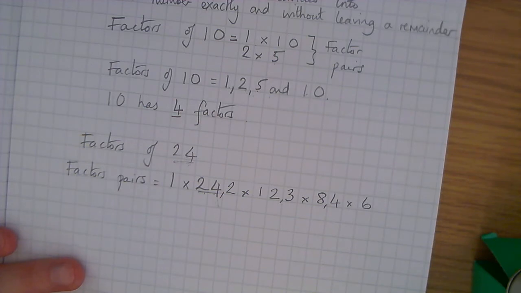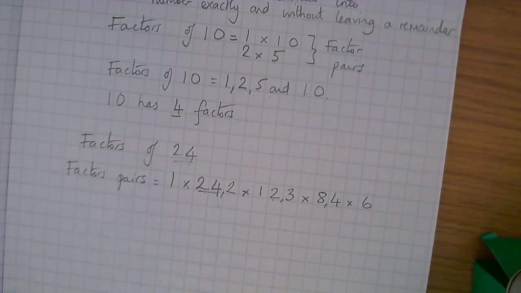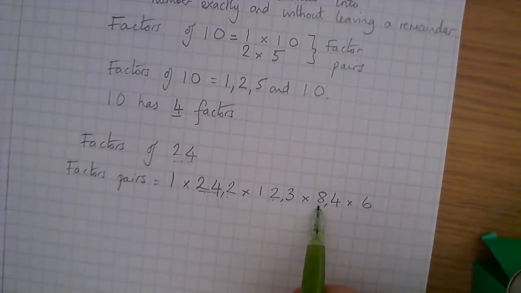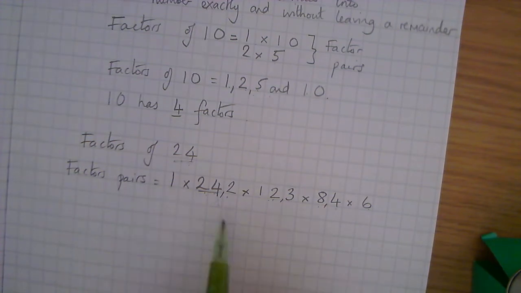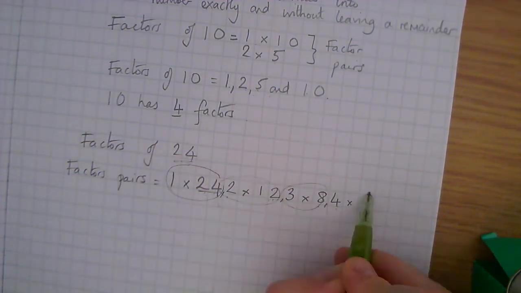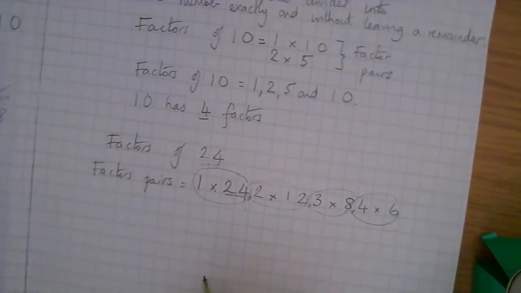7, no. 8 we've already done. 9, no. 10, no. 11, no. 12 we've already done. Once you get to half the value of the number, there's no point going on. So there's all our factor pairs of 24. We've got 1 times 24, 2 times 12, 3 times 8, and 4 times 6. So there are 1, 2, 3, 4 factor pairs.